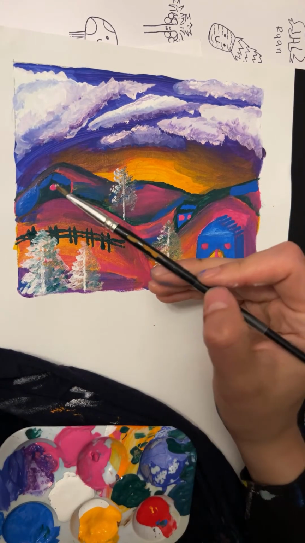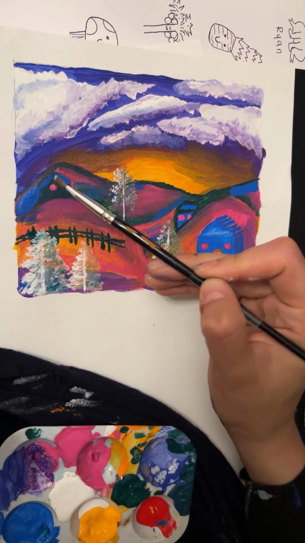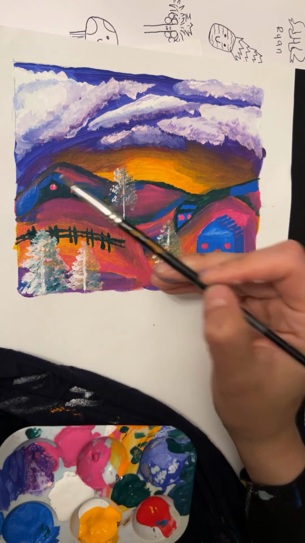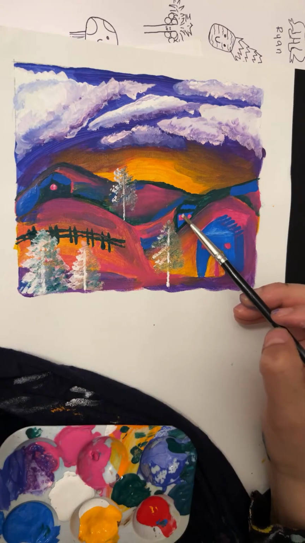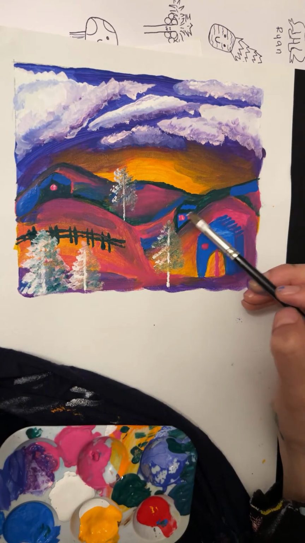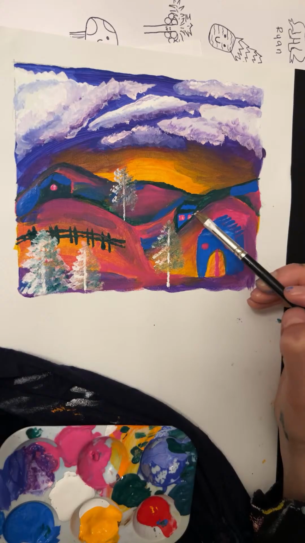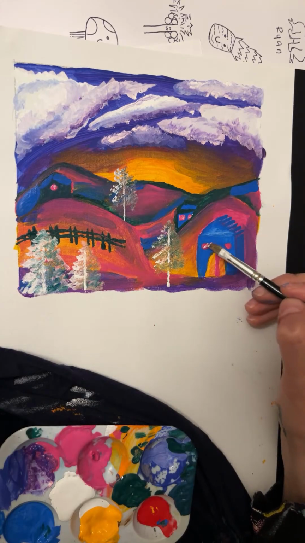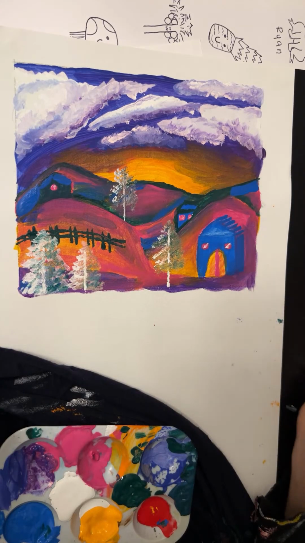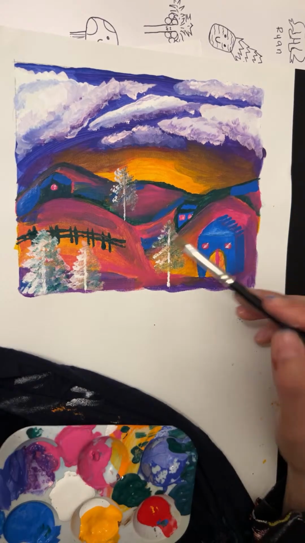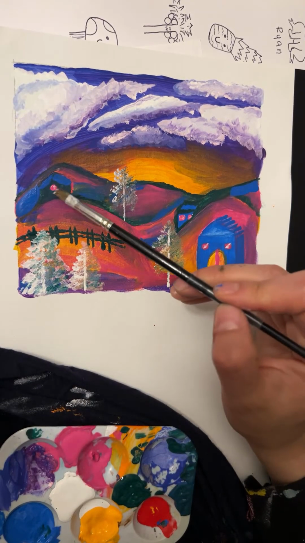One thing I want to do, let's do a little bit of highlight on that window, a little bit of highlight on this window, a bit on this window, the other windows as well. As if the trees are being reflected in those windows.